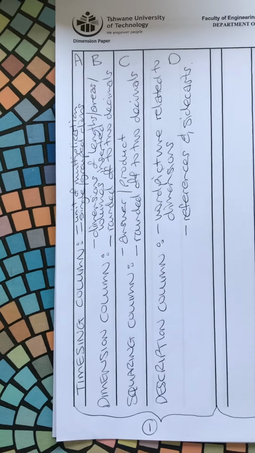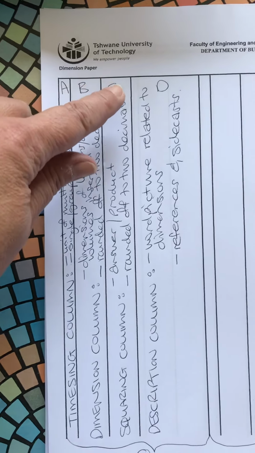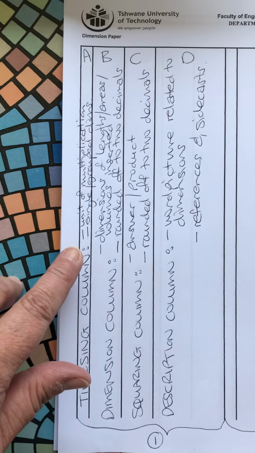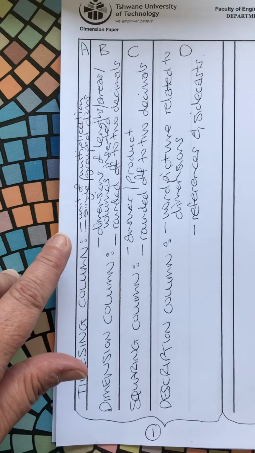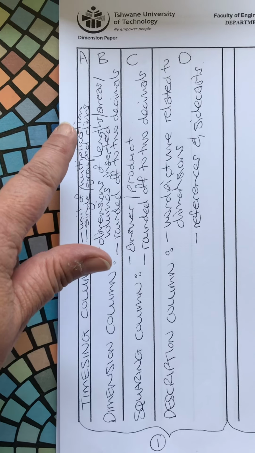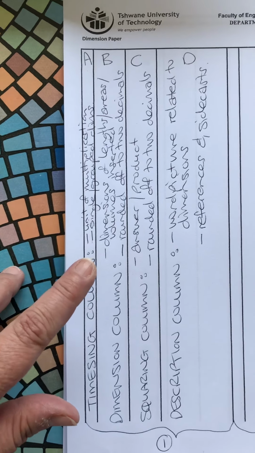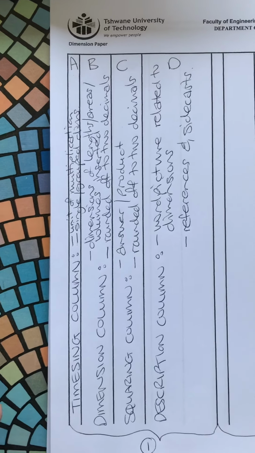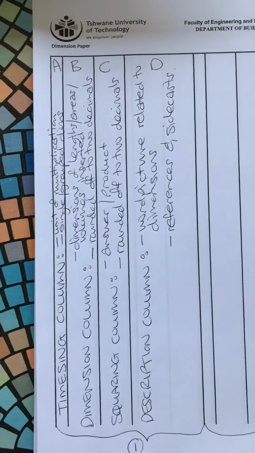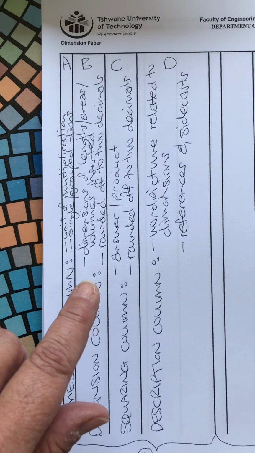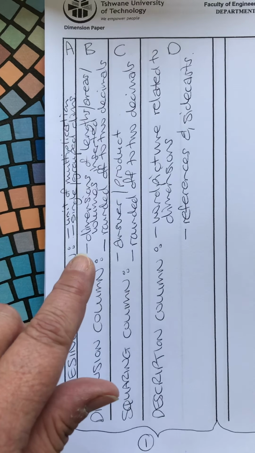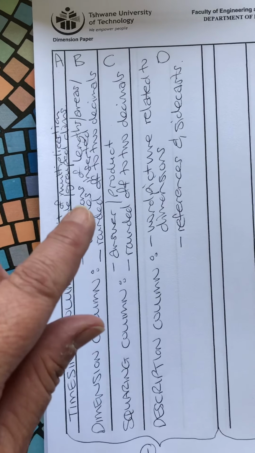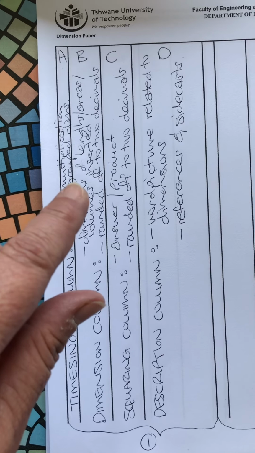Right, so let's look at the 4 columns. We've got a column A, a B, a C and a D. Column A is our timesing column. And this is where we enter the unit of multiplication, and that will be multiplication for single or grouped dimensions. Right, then column B, we've got the dimension column. There we enter the dimensions for lengths, areas or volumes that we read from our drawings.